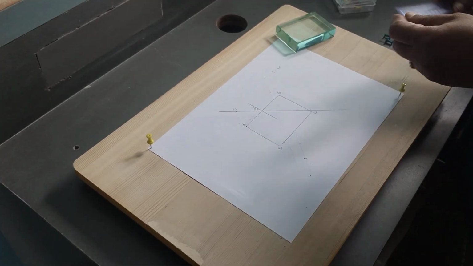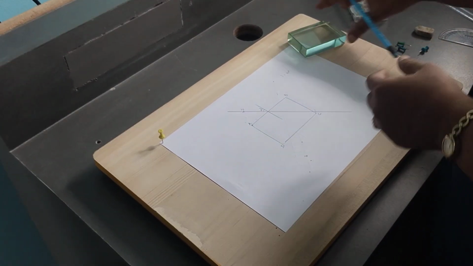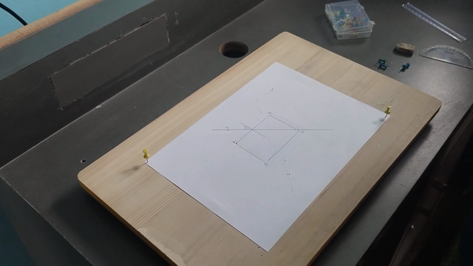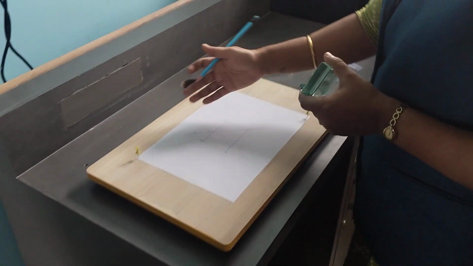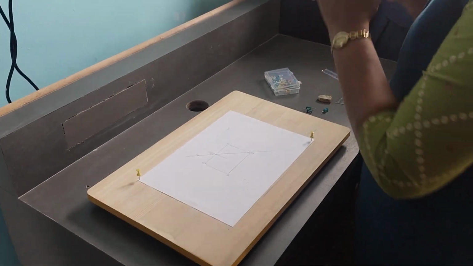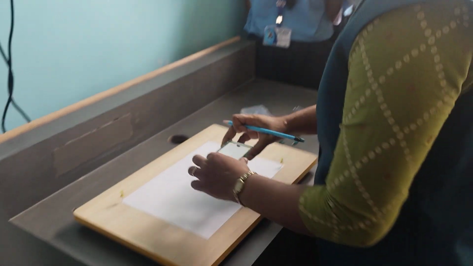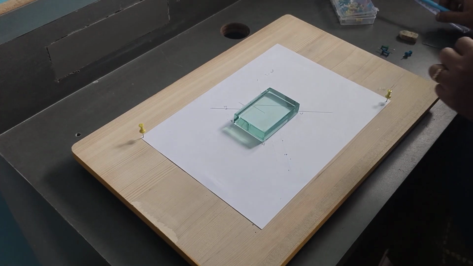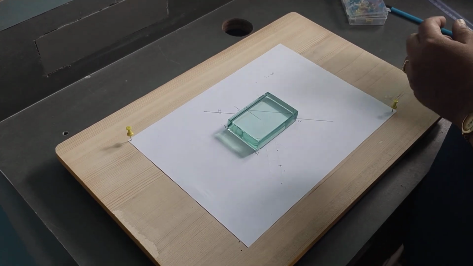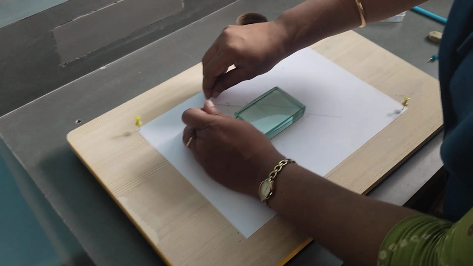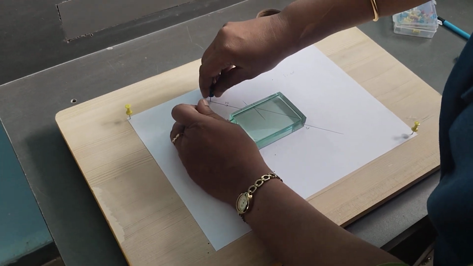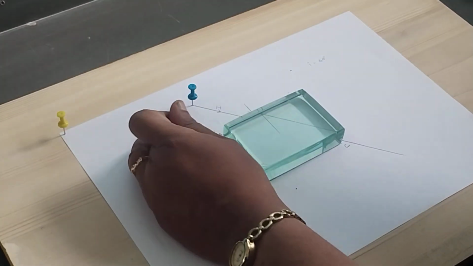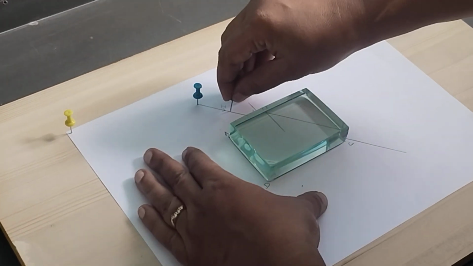Now next, we have to keep this glass slab as it is, because we have to find out refraction. So how the refraction works, we know that. This is air medium and this is glass medium. So now I will keep this glass again in the same place, and now we have to take these two pins. And then I'll insert them here to see whether the light travels in a straight line or not. And one more pin I'll insert here.